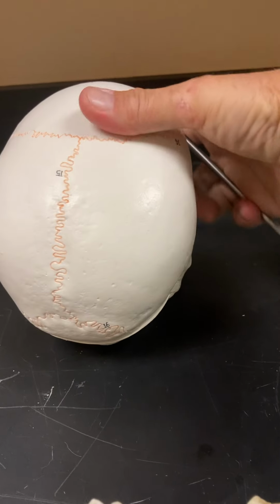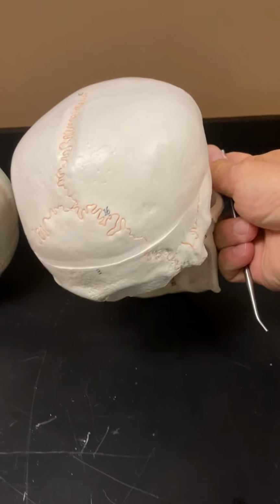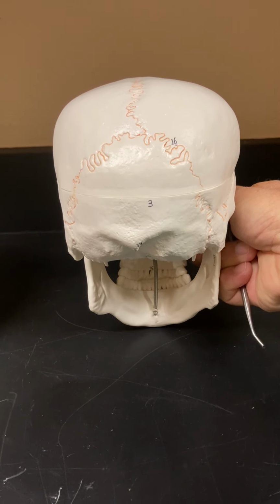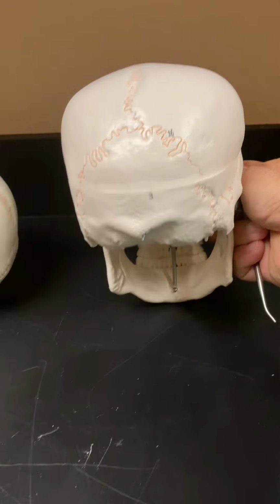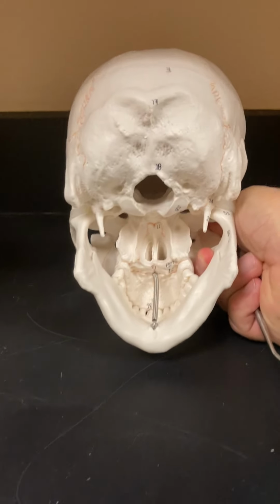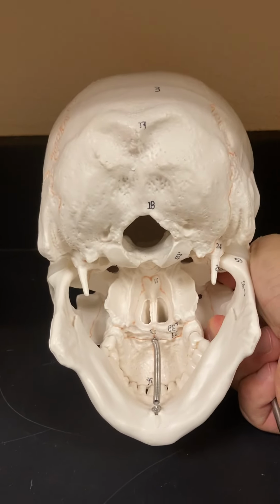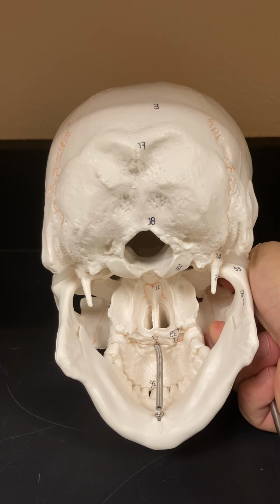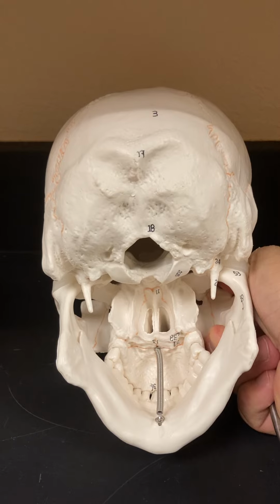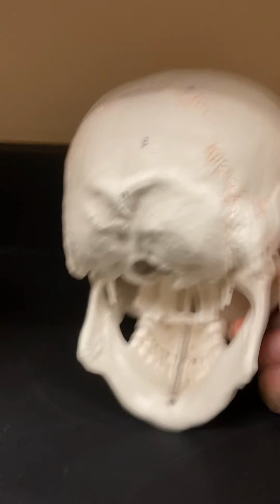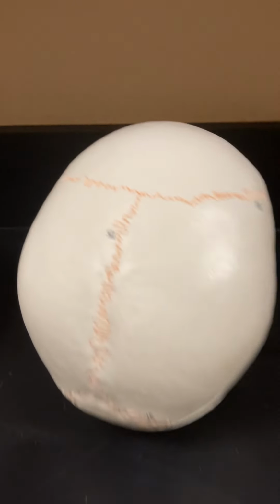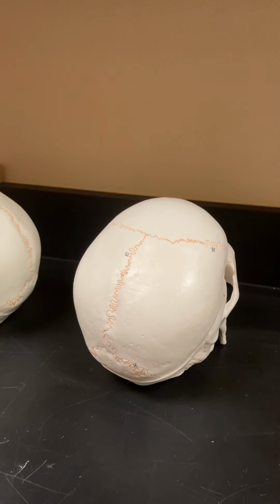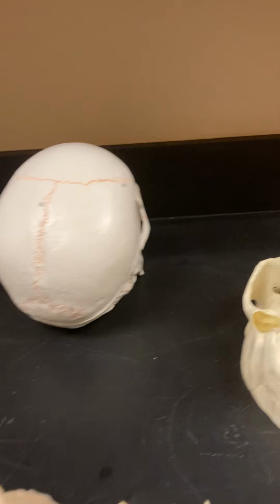Then we move to the occipital bone. Now, the occipital bone is the back there, so you can see it right there, the number 3. And in the occipital bone, we have that big hole called the foramen magnum. That's where the brainstem leaves the brain and joins the spinal cord. That's the main part of the occipital bone. I think we might have the occipital condyles on there.